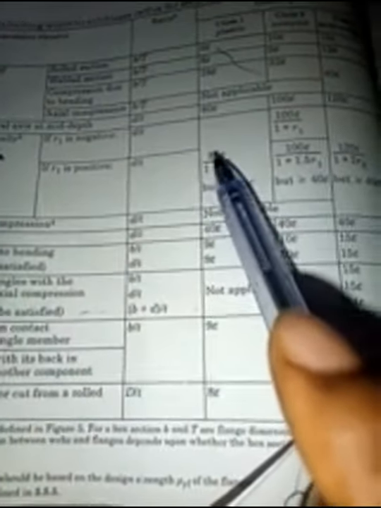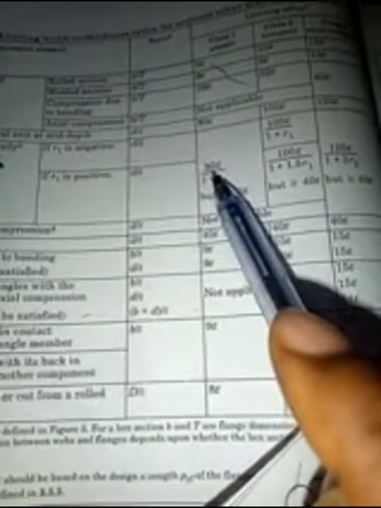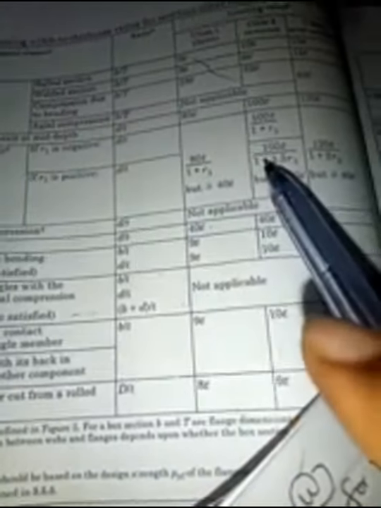Condition 1. If D over T is less than ATE over 1 plus R1, it is class 1 plastic. But if D over T is greater than this and less than this, class 2 compact. If D over T is greater than this and less than this, class 3. So that means you must calculate ATE over 1 plus R1.